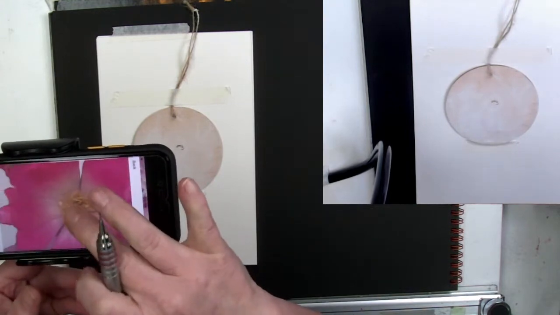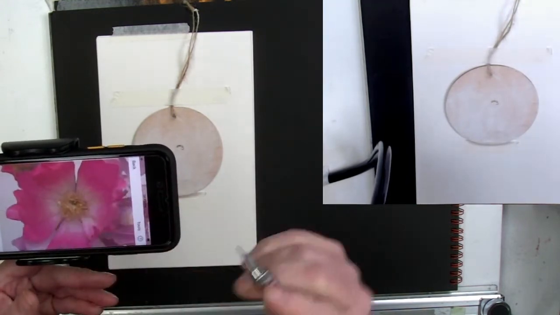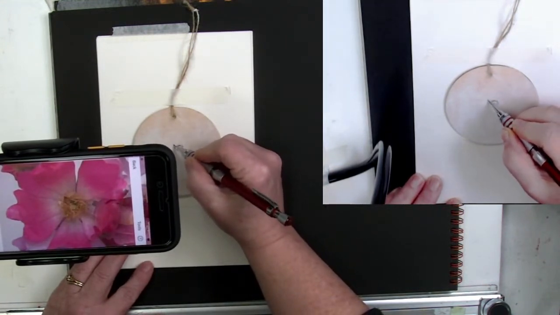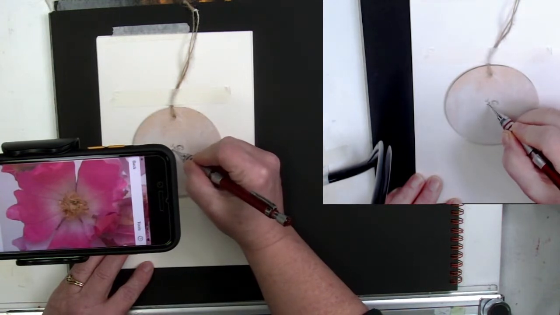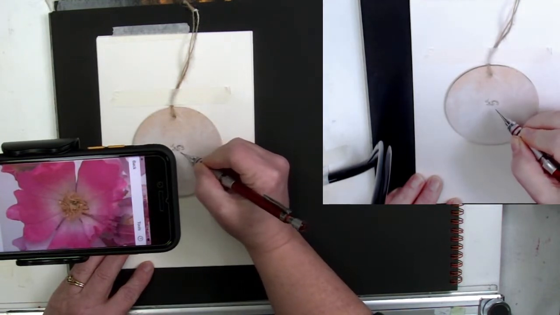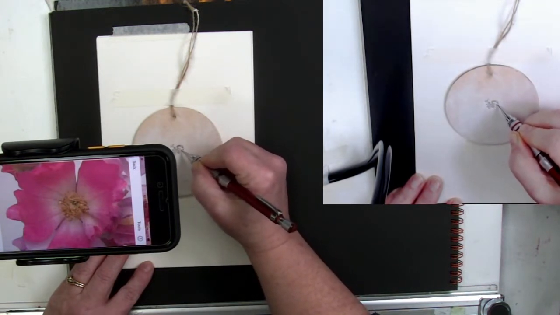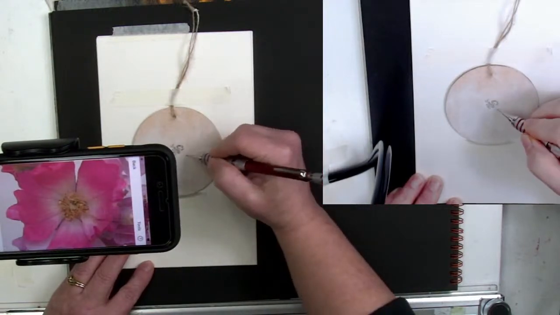You get to a point where it might be too big and you can't see the tip of your pen. Now, this center is going to be very loose. It's just all the little stamens. But I'm going to get it on here really quick. Those are the stamens.